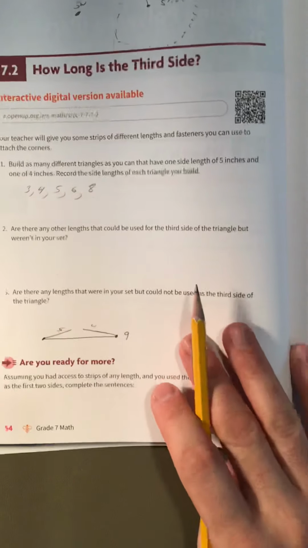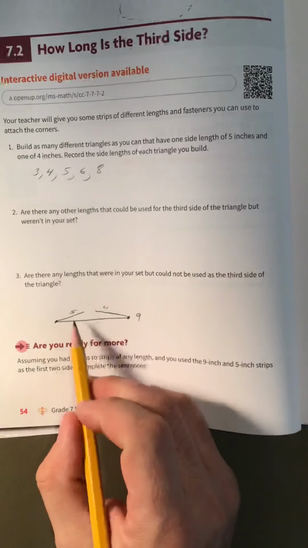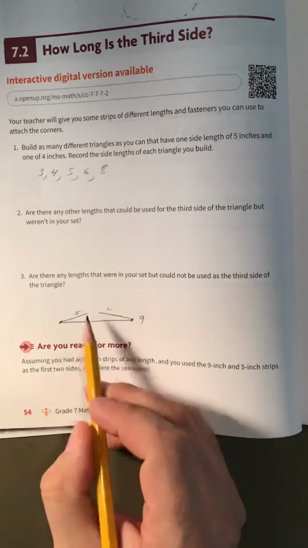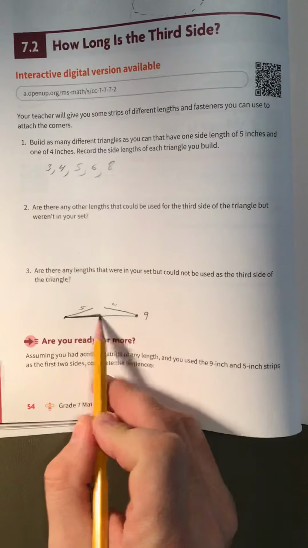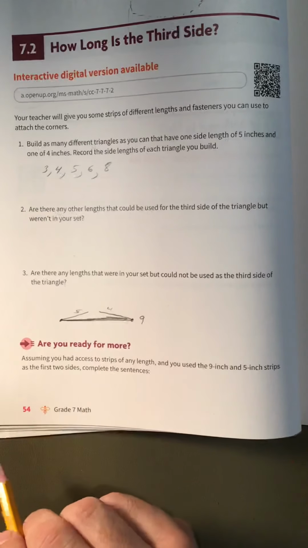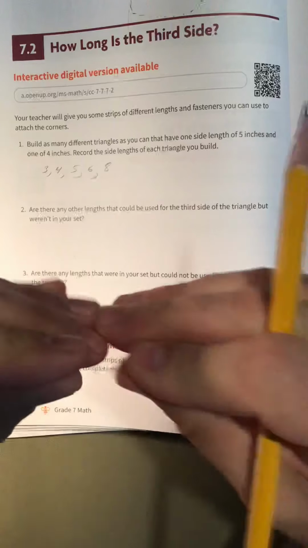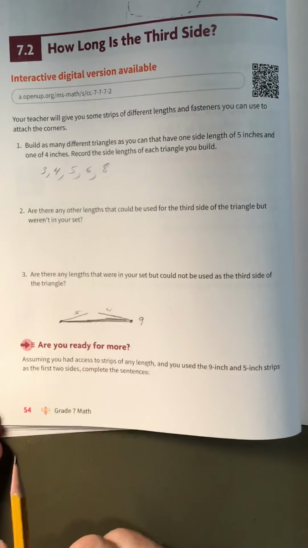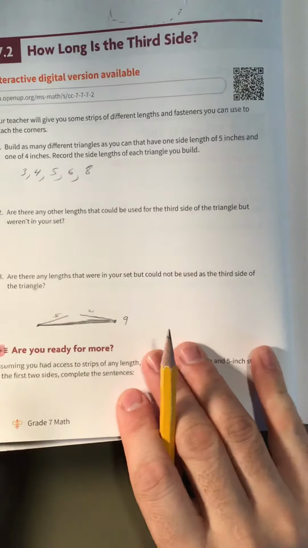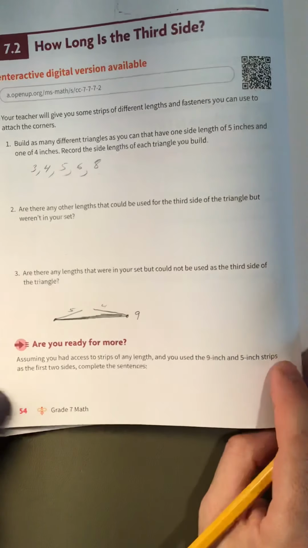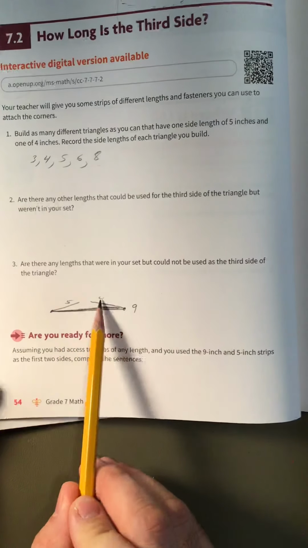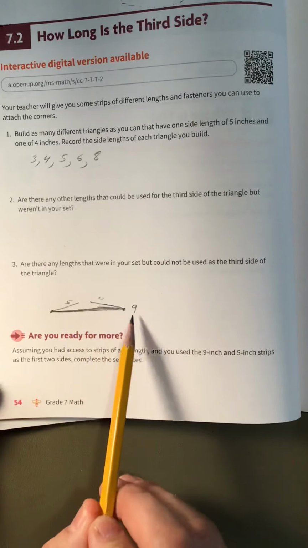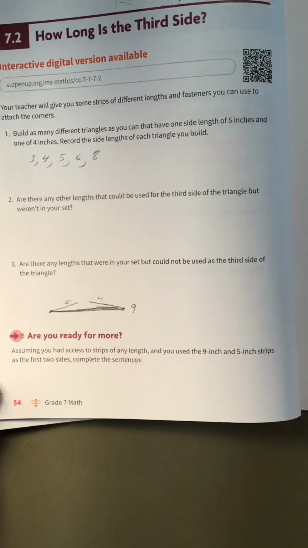Number 3, I just wanted to point out that let's say you use 5, 4, and 9. Well, the only way 5 and 4 are going to connect is if they're flat. That obviously wouldn't make a triangle. They would be squished straight down and make a straight line. So that is not a triangle. As we talked about yesterday in the notes, when you add these two together, do you remember the comparison it had to be to get the third side?